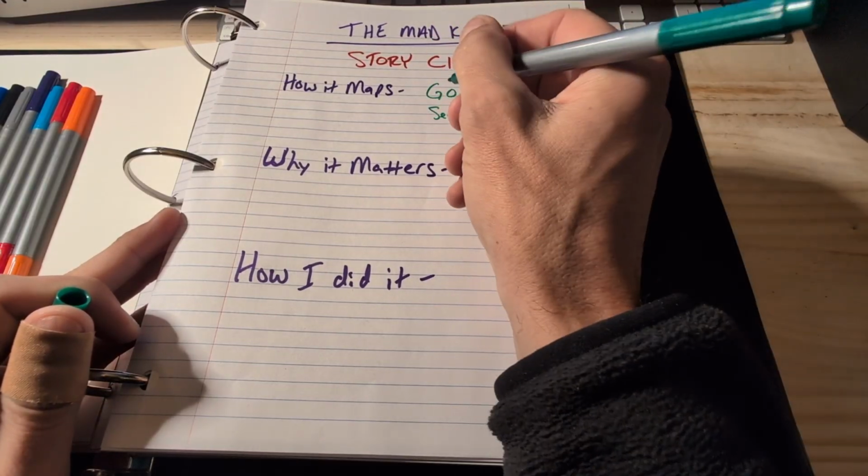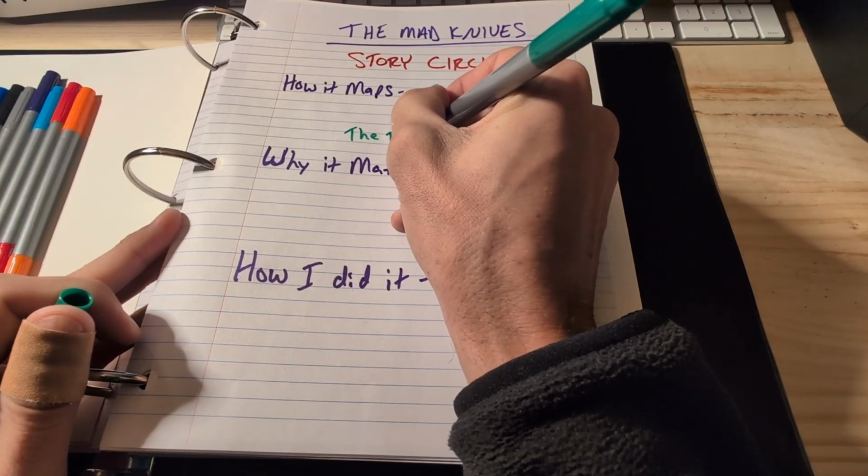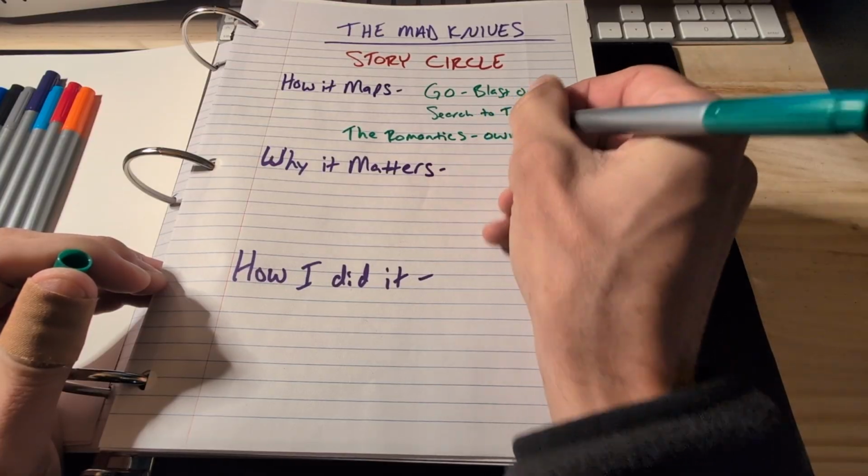So the other thing to think about in our story circle, and how this matters for a multi-album project, is that the Romantics, which is what I call the Doctor and the Farmer, are on their own circle concerning their relationship, while this other greater circle is happening in the Mad Knives universe. So this ties into what I have written down here next, why it matters for a multi-album project. So these story circles can be fractal.